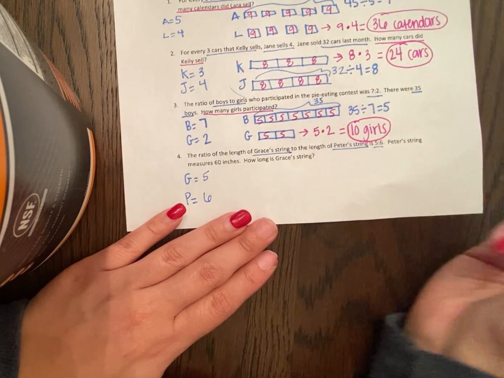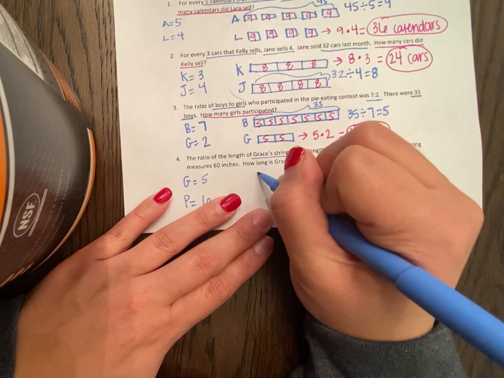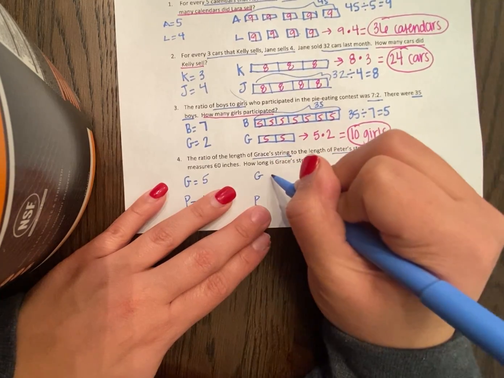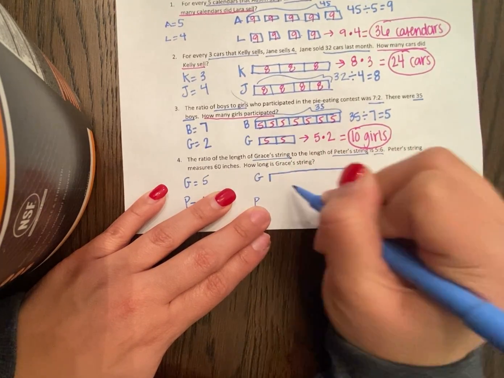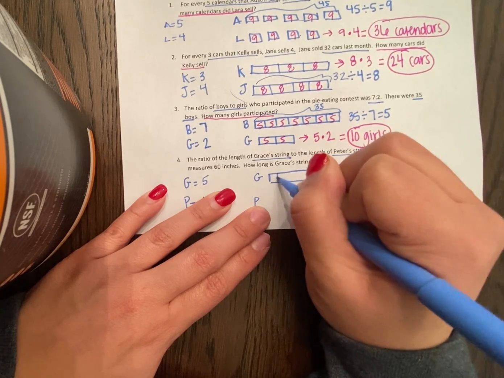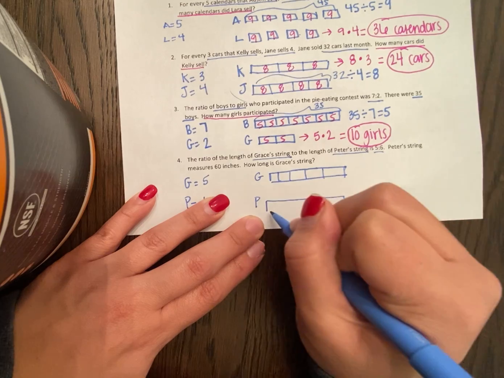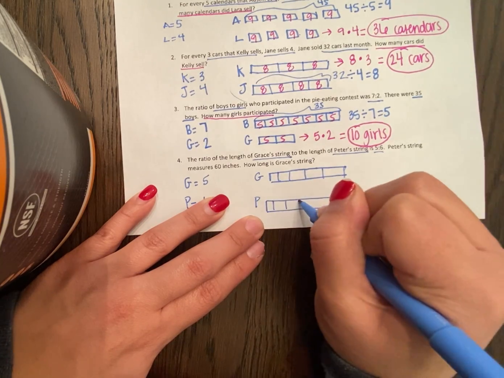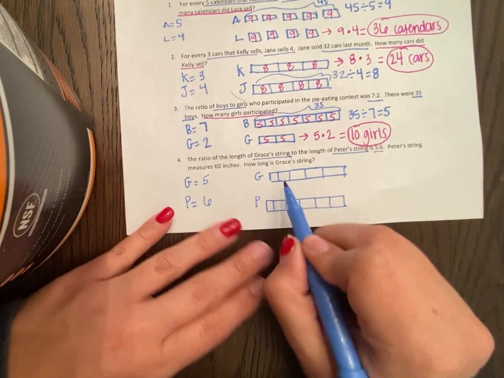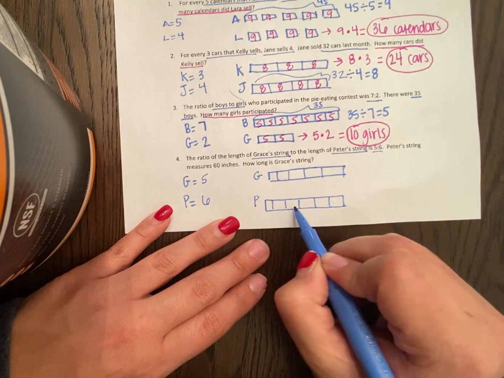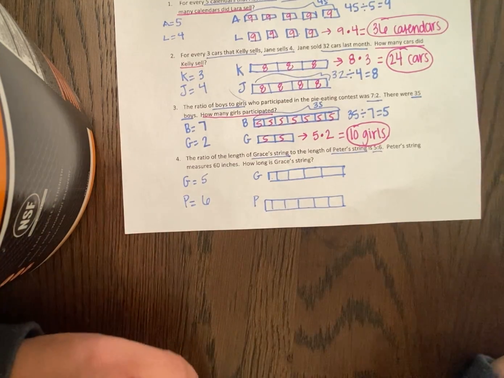So I'm going to go ahead and draw my tape diagram. So G and P. 1, 2, 3, 4. That's not even, but it'll do the job. 1, 2, 3, 4, 5. So 1, 2, 3, 4, 5. 1, 2, 3, 4, 5, 6. Sometimes you just need to double check.